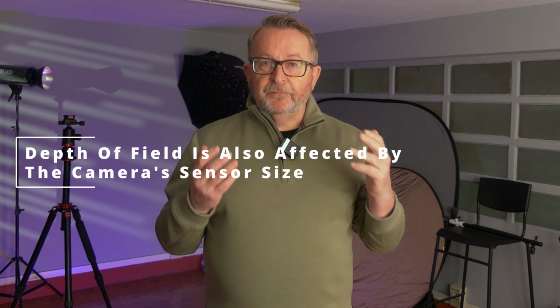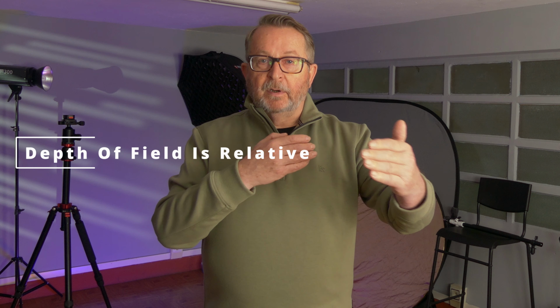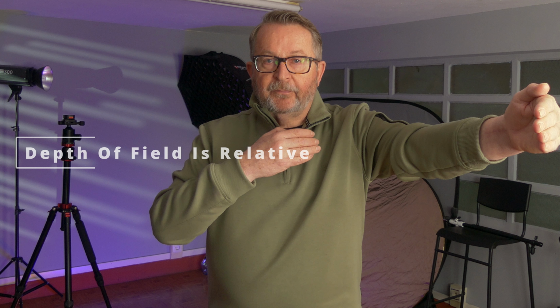And another factor which affects our depth of field is the sensor size. Larger sensors like full-frame cameras generally produce shallower depth of field compared to smaller sensors like APS-C or Micro Four Thirds at the same f-stop, focal length, and distance to subject. And just one other observation is that depth of field is relative. The terms shallow, moderate, and deep depth of field are descriptive and relative to each other within this f-stop range. What is considered shallow at f2 may be considered deep compared to f2.